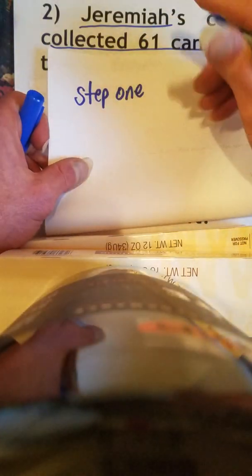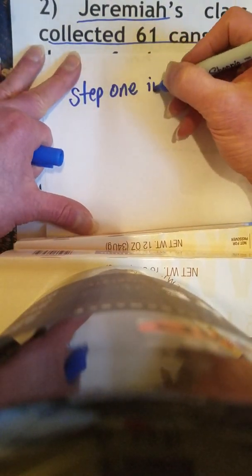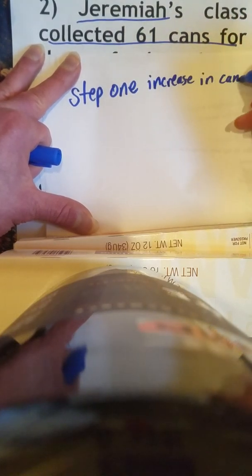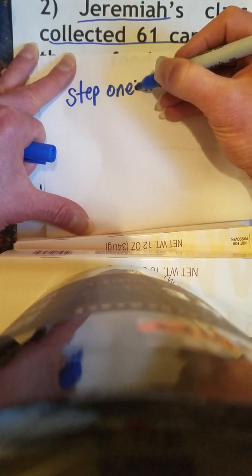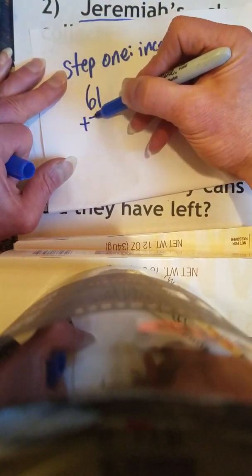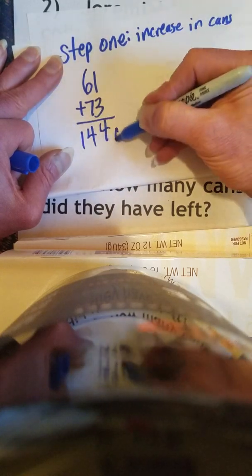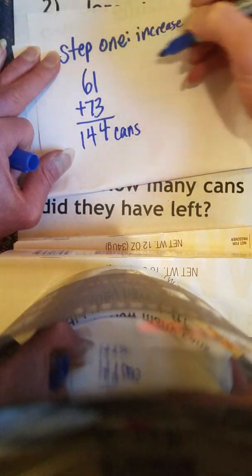Step one, I'm going to write this down now. I'll fold this paper, all right? There's an increase in cans. Okay, and how do we show that? Well, we have 61, and I double check my numbers, plus 73. And that gives us 144 cans. Okay, that is step one.